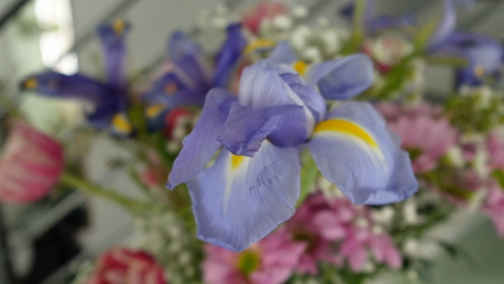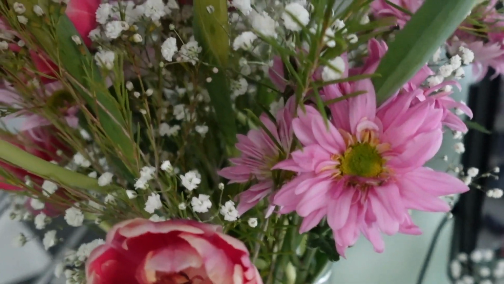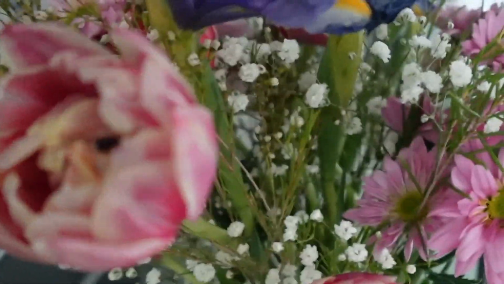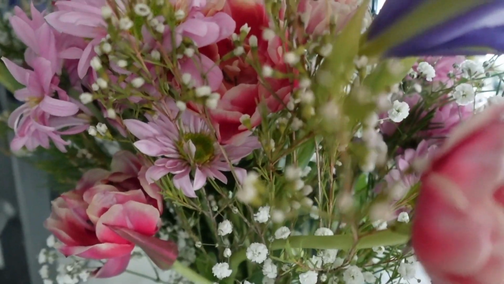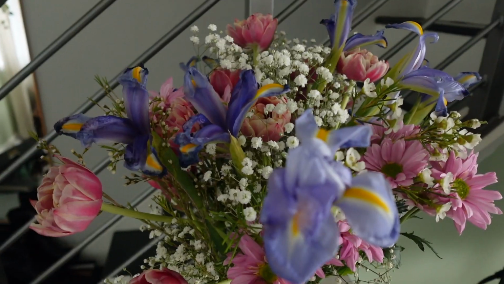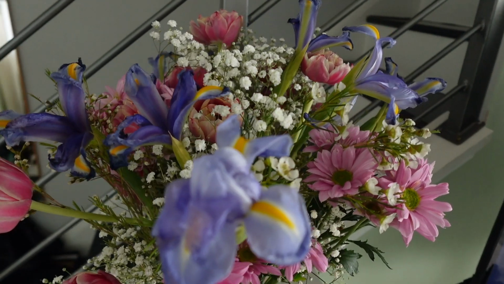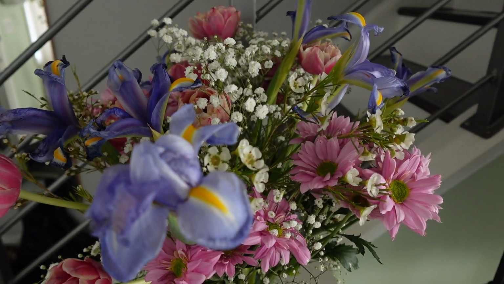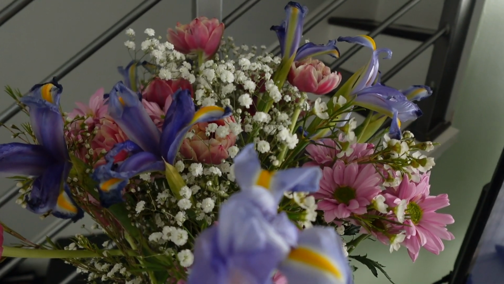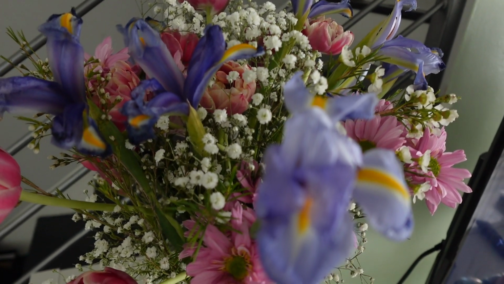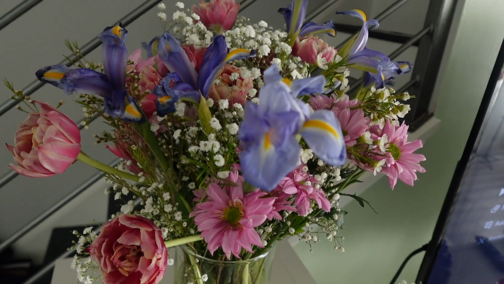Here are the irises I got. I don't know what these are. I thought these were those asters, but maybe they're not. These are tulips. I also have some yellowish white wax flowers and some baby's breath. Okay, so these grew on me. They kind of look like butterflies in a field of flowers. That's the only reason why I like them now. But this shape just really didn't vibe with my spirit, but it's okay.